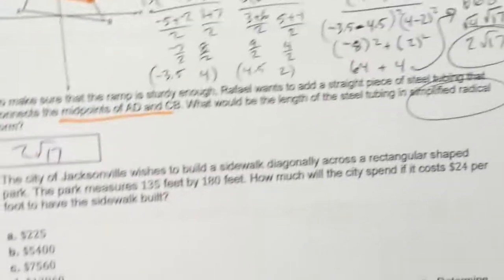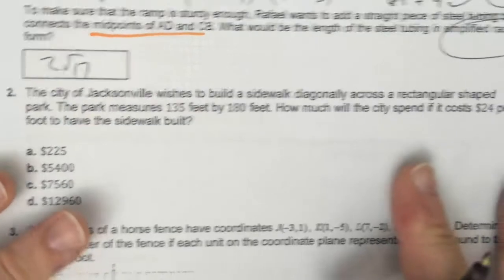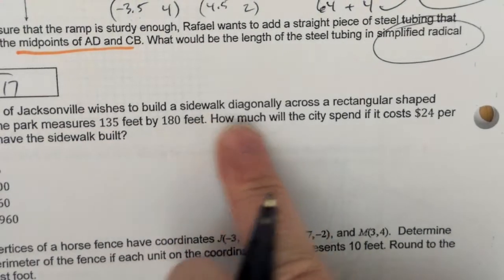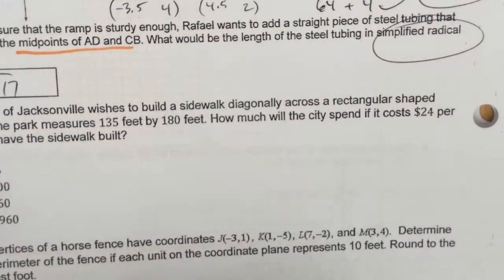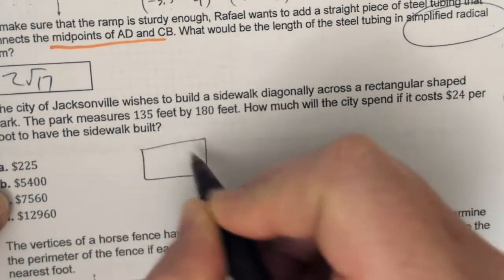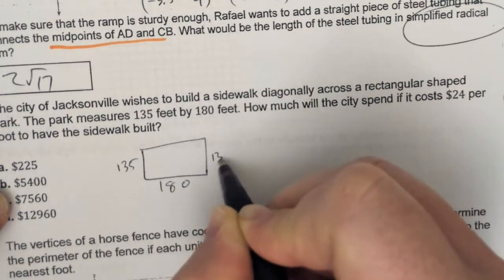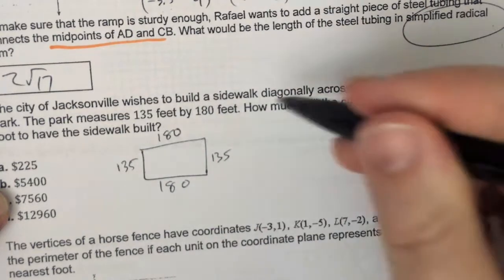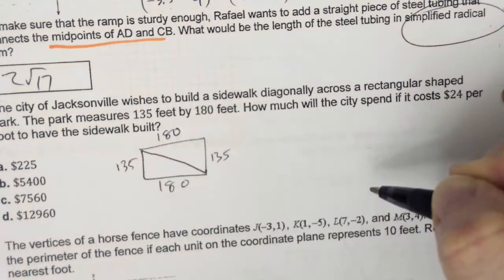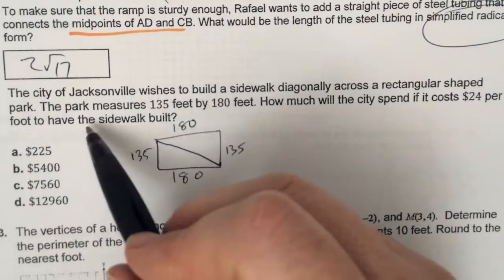All right. Number 2. Once again, this is the whole point. This is the stuff that's going to be on your test, these kind of ideas. All right. The city of Jacksonville wishes to build a sidewalk diagonally across a rectangular shaped park. Okay, so there's a rectangular park that is 135 by 180 by 135 by 180. And we're going to have a sidewalk that goes diagonally, so like this. So this is a sidewalk right there.